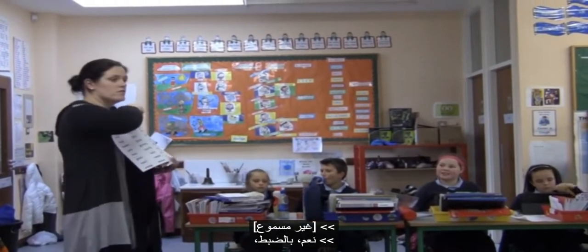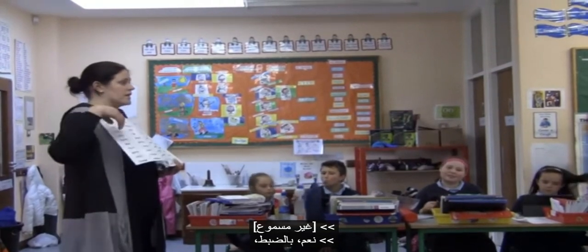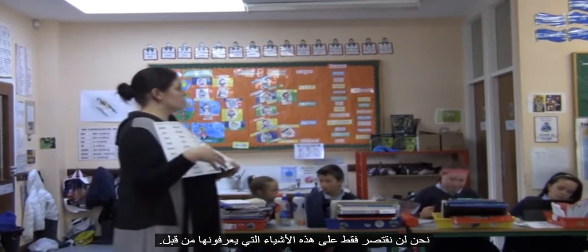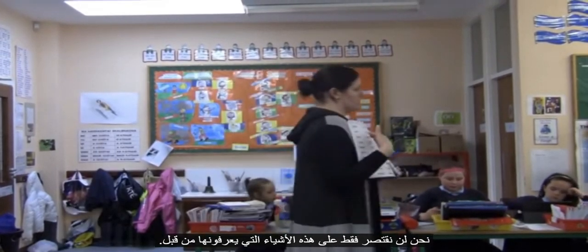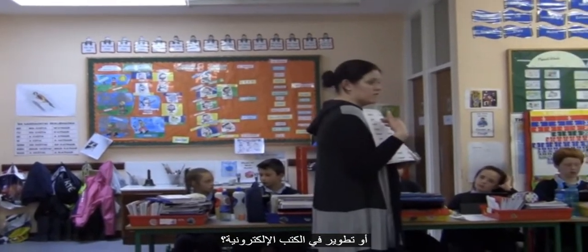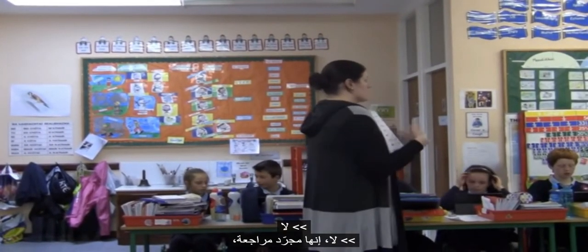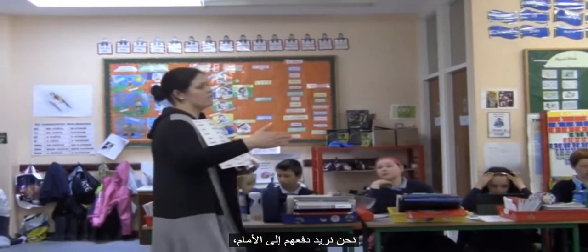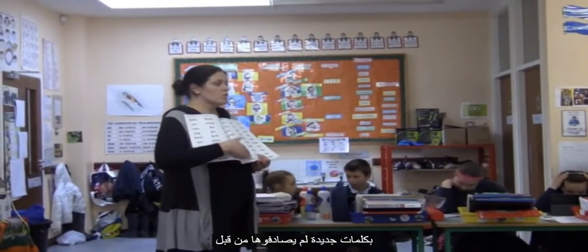Because they need to learn as well. Yeah, exactly. They need to also develop. They also need to learn new things. So we're not just going to confine it to things they already know, because then is there any learning or development in the ebooks? No, it's just revising them. So it's not just for a revision tool. We want to push them on forward with new words that they haven't come across already.